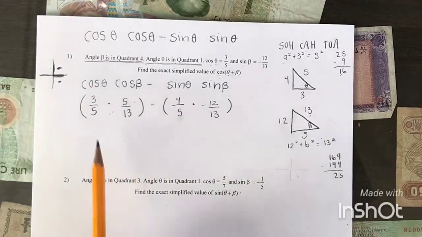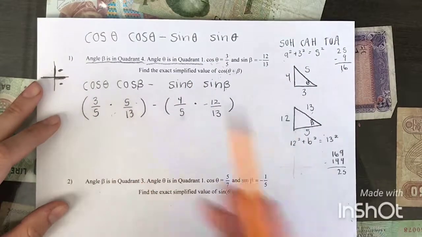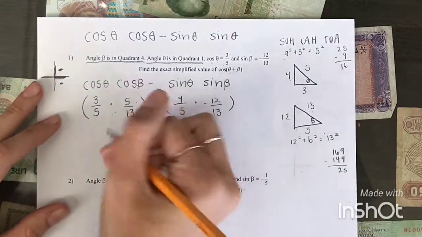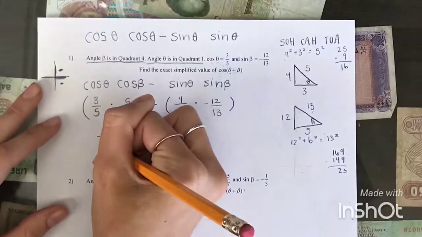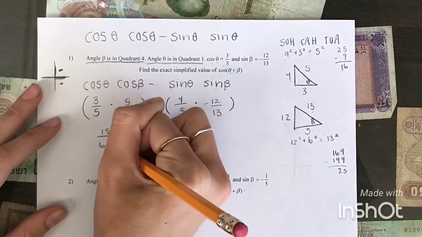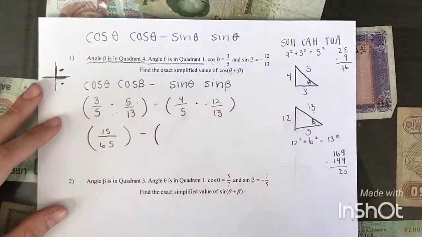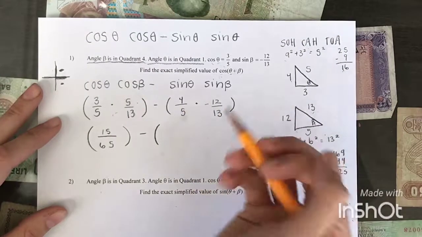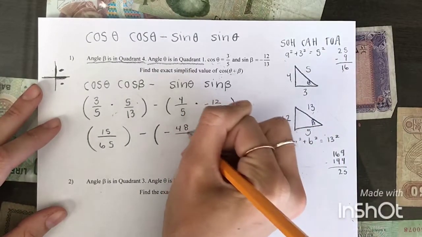Now we can solve the equation. 3/5 times 5/13. First, multiply the numerators, 15, and the denominators, 65. Do the same for the next two. 4 times negative 12 is negative 48 over 65.